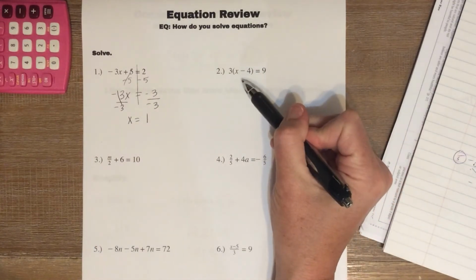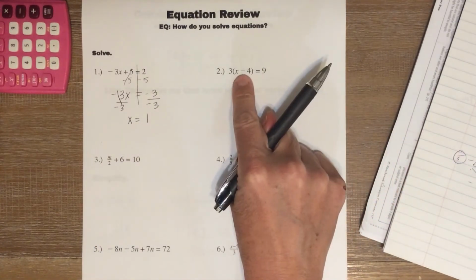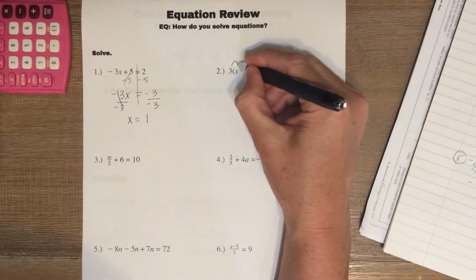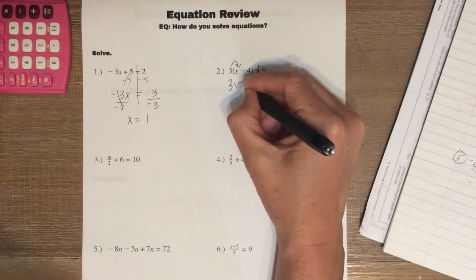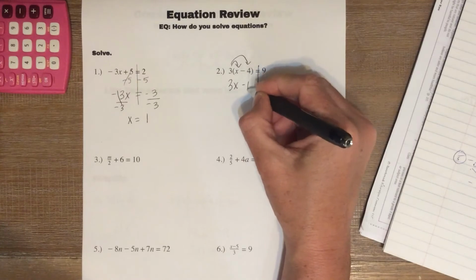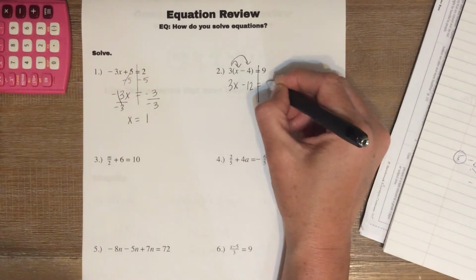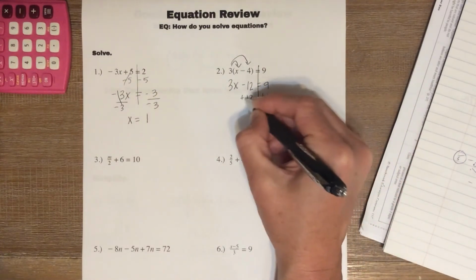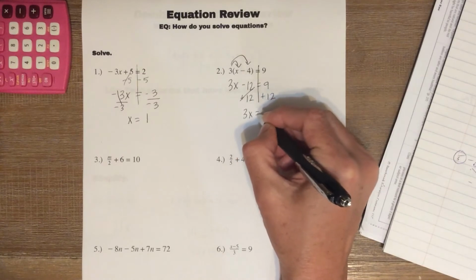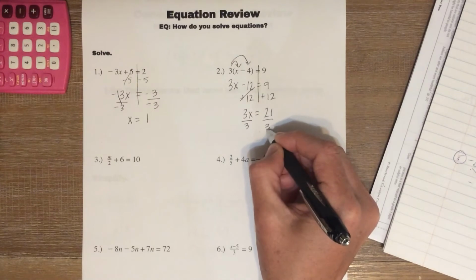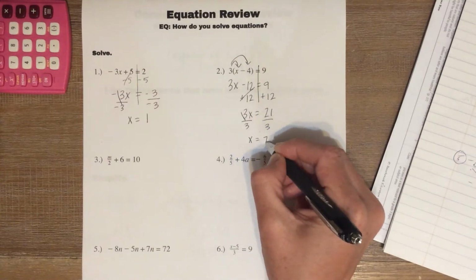All right, example number 2, you can see this x minus 4 is trapped in the parentheses. We have to use the distributive property. So this is 3 times x, which is 3x. 3 times negative 4 is negative 12 equals 9. Now it's just a 2-step equation, kind of like over here. So we're going to add 12 to both sides to start isolating the variable. 9 plus 12 is 21. Last step, divide by 3. X is equal to 7.